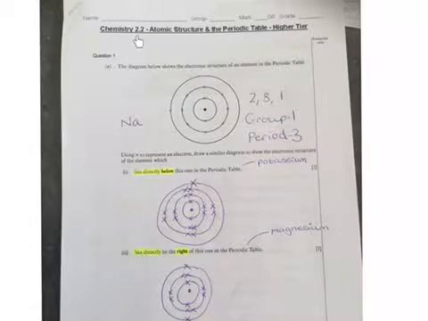So this is Chemistry 2.2, Atomic Structure and the Periodic Table. The diagram below shows the electronic structure of an element in the periodic table. So the first thing I did was work out what that element was. I looked at what group it was in, what period it was in, and then I could easily find it on the periodic table.